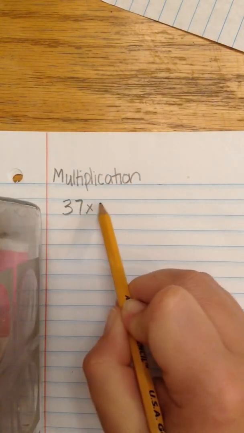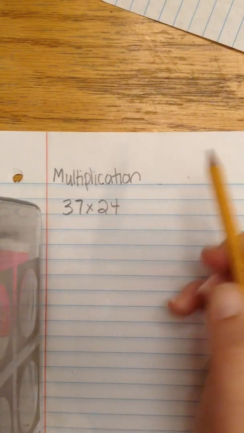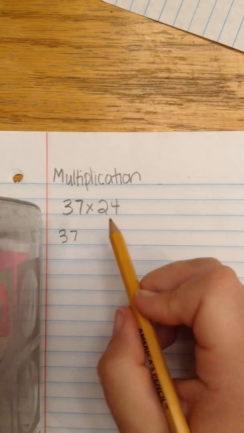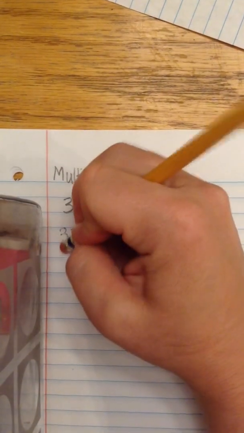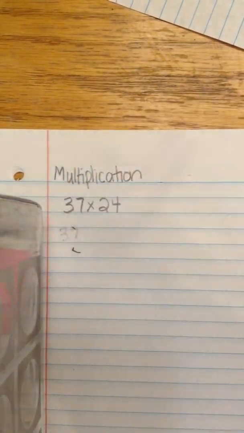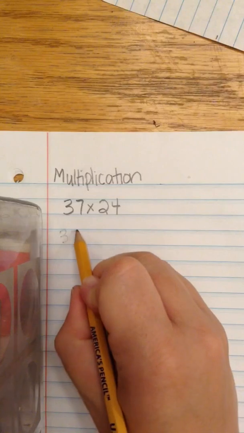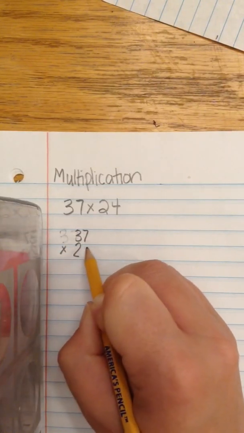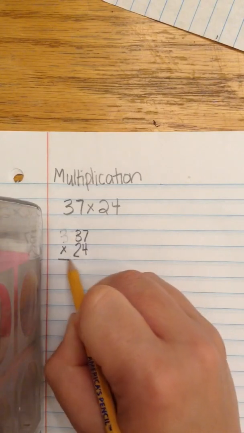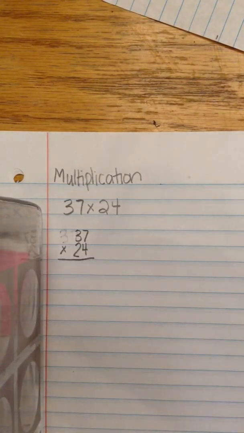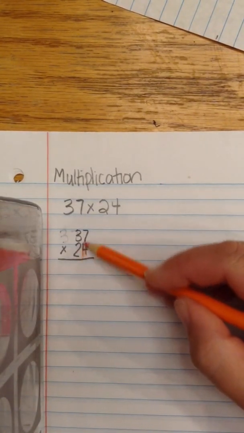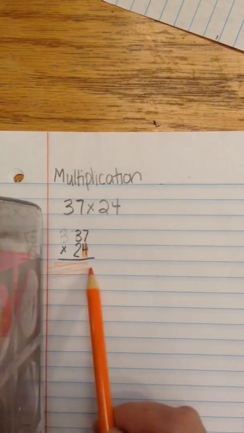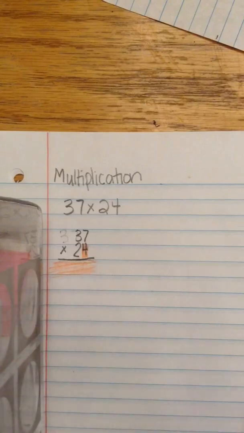I'm going to do 37 times 24. So I'm going to write my problem. Move it over just a little bit. I'm going to be very careful to line my numbers up. So the first number I'm going to be multiplying by is this 4. And all of my answers to 4 are going to go right here.